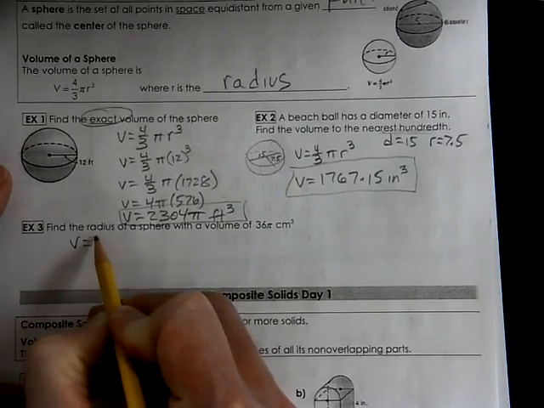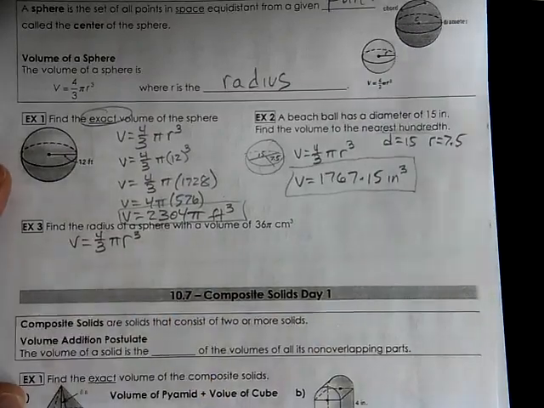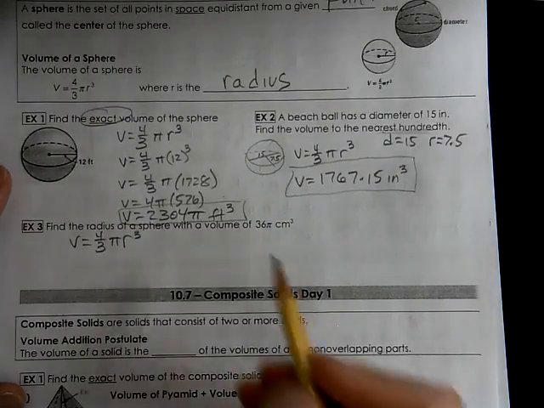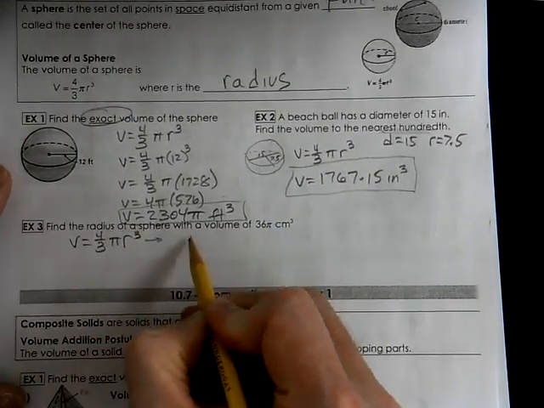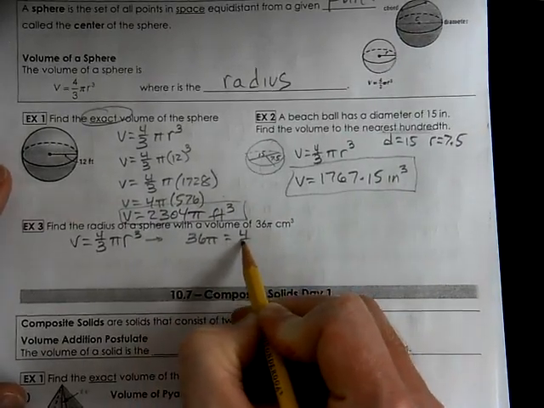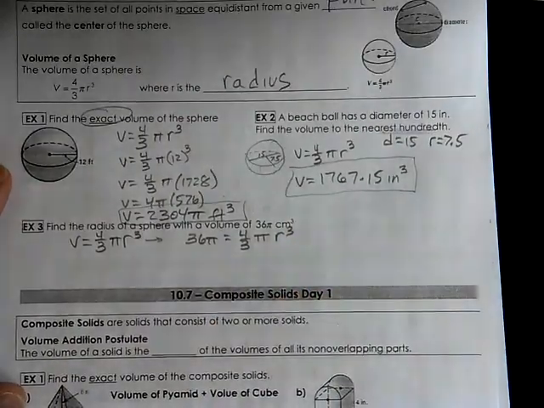So the volume is going to be 4/3 pi r cubed. The more times you write out your formula, the more familiar you're going to be with it. So we're going to plug the 36 pi into the V spot. 4/3 pi r cubed.